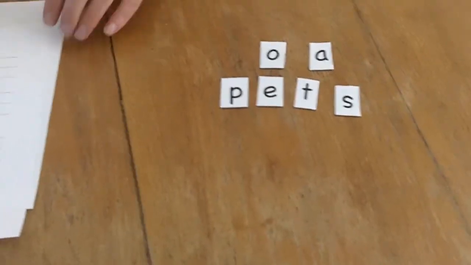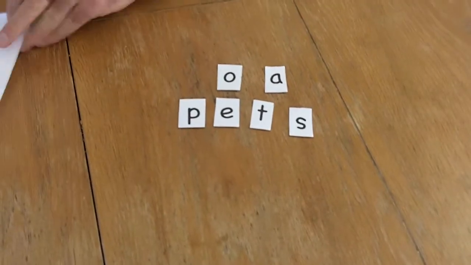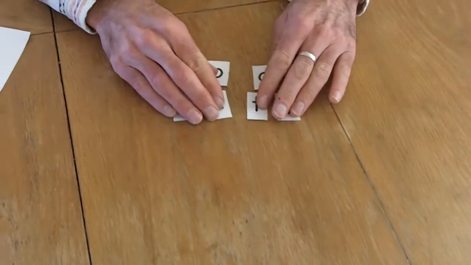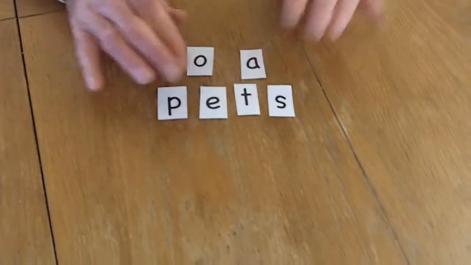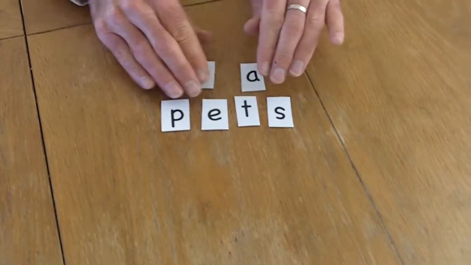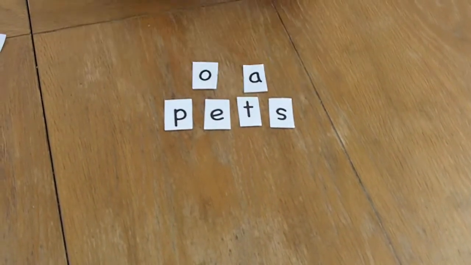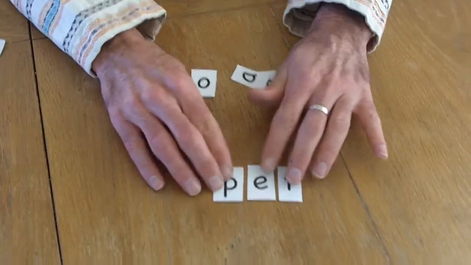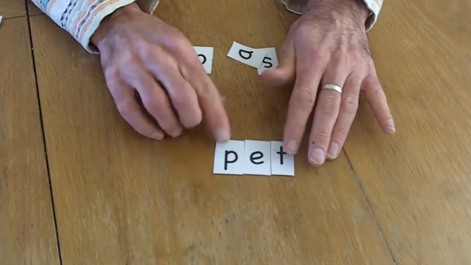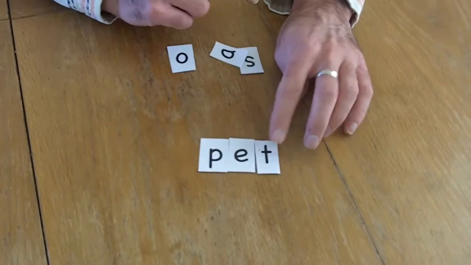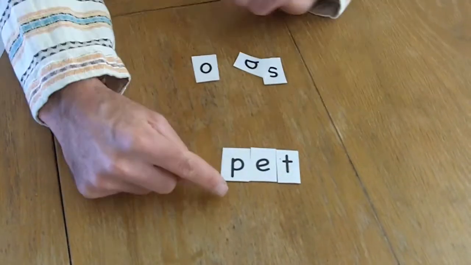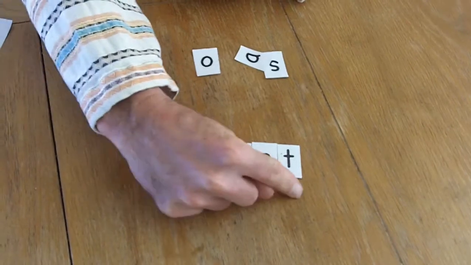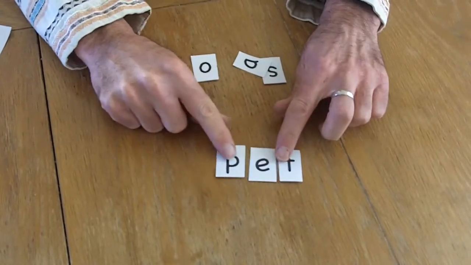So kids have a little pocket chart and a set of letters like this, or just the letters themselves. This is word building. Notice how the focus goes to the final consonant and initial vowel. This is very directed, so I might say, kids, I want you to get out your P, followed by your E, then your T. Let's read the word. We've got pet.